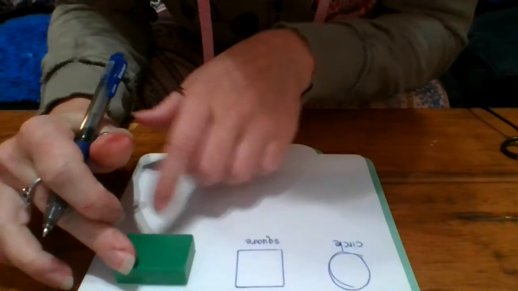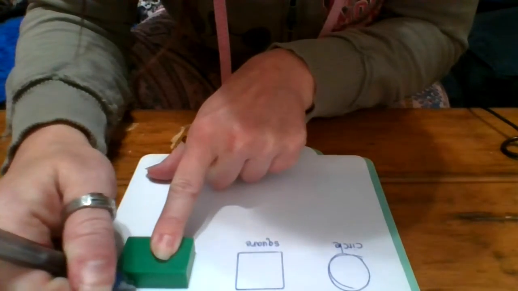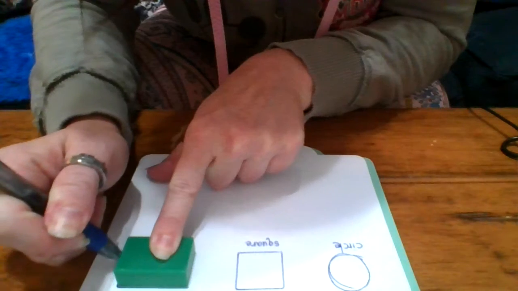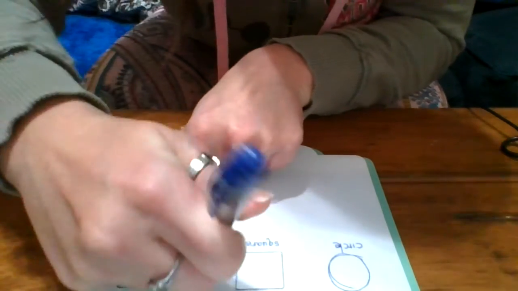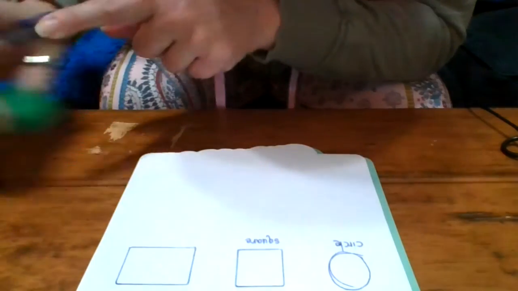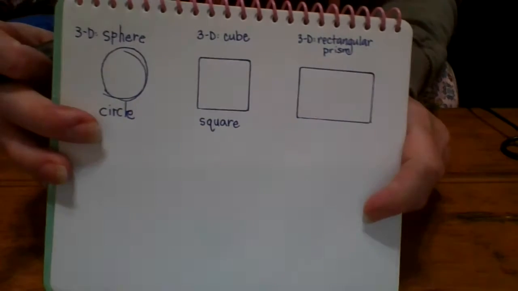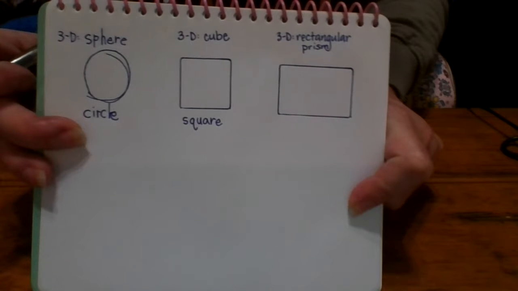And I am going to do the nice big flat surface for this one. So we're going to trace around the edges. Okay, there is my rectangular prism. What shape did I get?